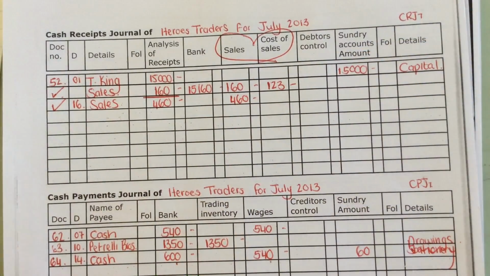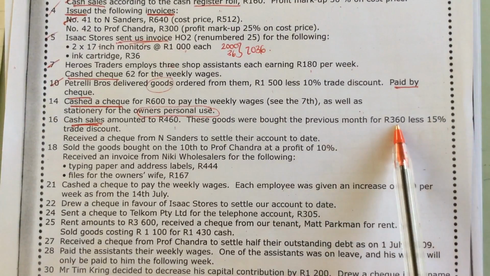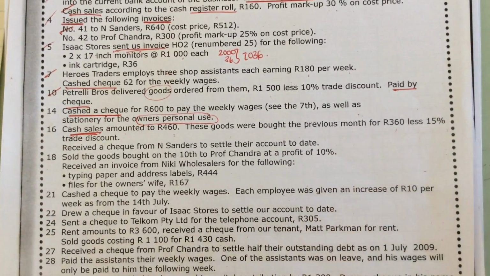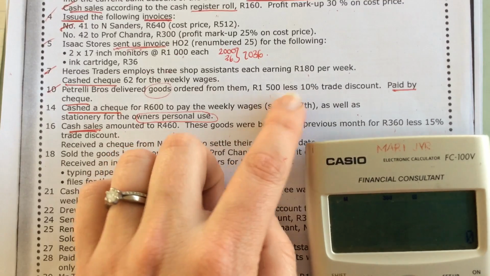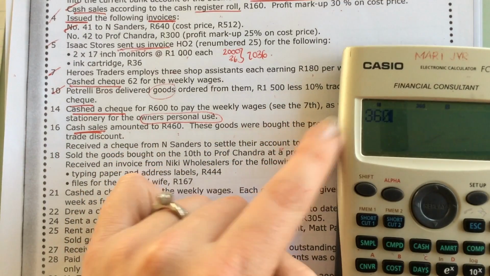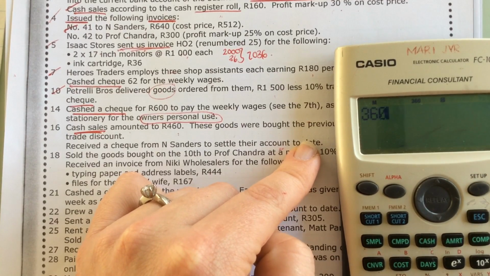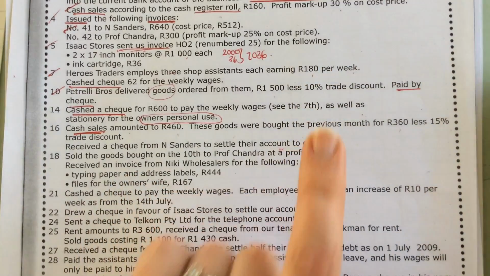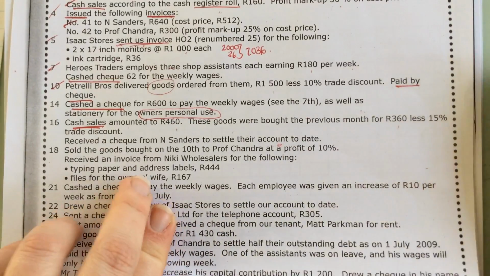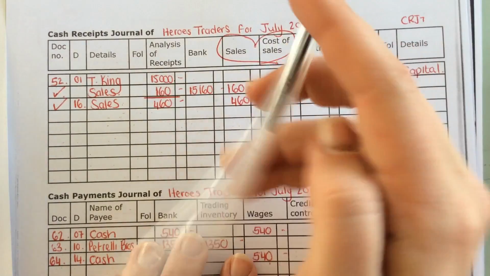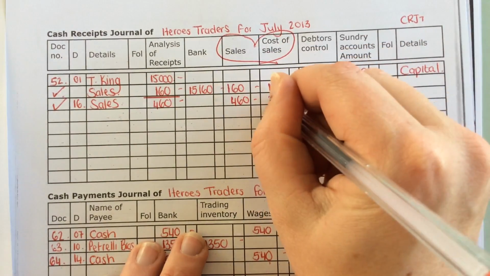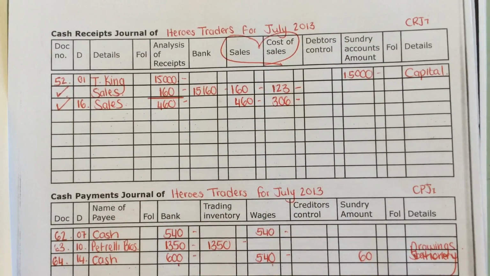Now instead of giving me a markup, they've actually given me the cost price. They've said the cost price was 360 Rand less 15%. So I only paid 360 less 15%. What is 15% of 360? It's 54. So 360 minus 54, I only paid 306 Rand for these goods. Okay, so the cost price is only 306. Again, it doesn't affect the amount that a debtor or creditor owes me, so it doesn't go to the debtors or creditors ledger.